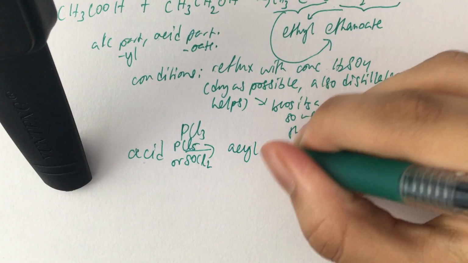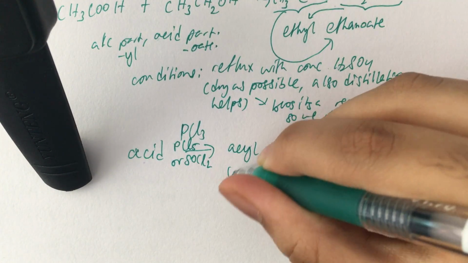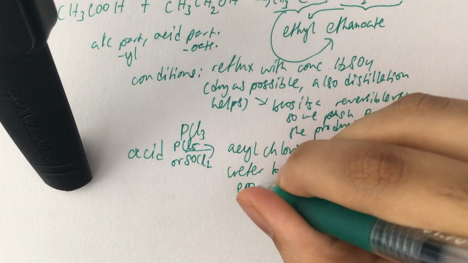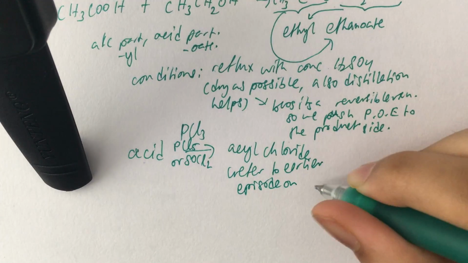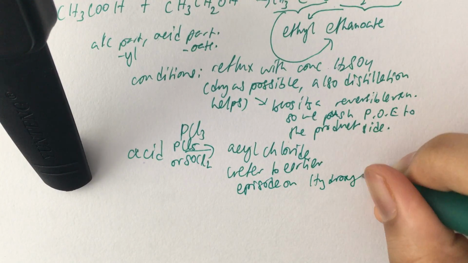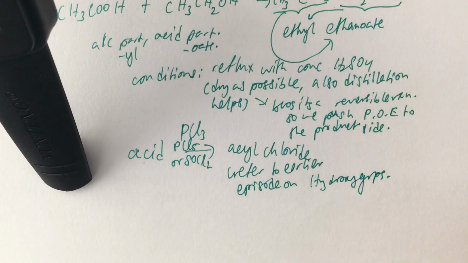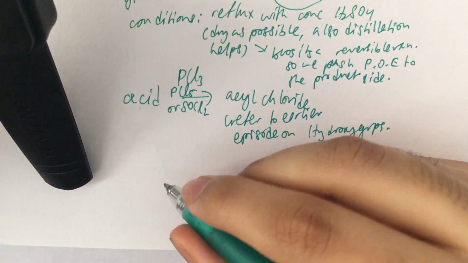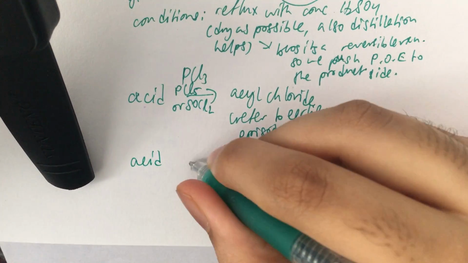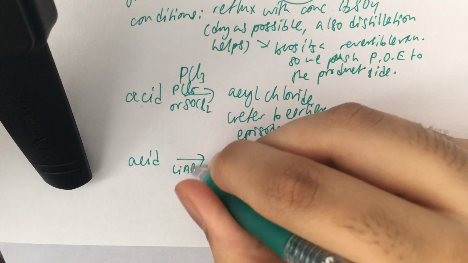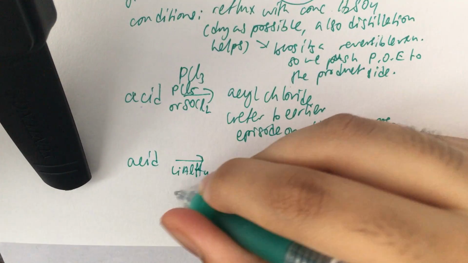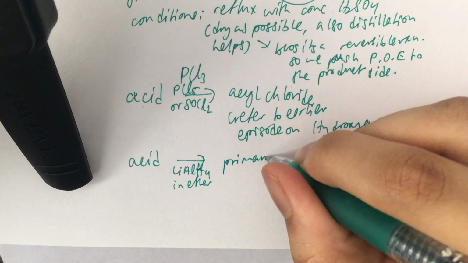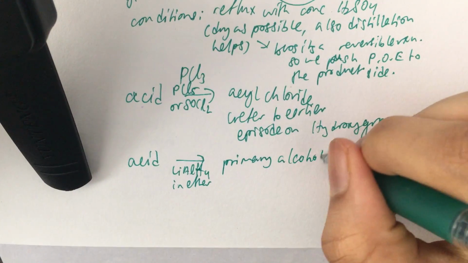Okay, the last one is making primary alcohols, which requires reducing the carboxylic acid. You can do that with lithium aluminium hydride, LiAlH4. I believe you use LiAlH4 in ether. So you can reduce the carboxylic acid to a primary alcohol using this reducing agent. Okay.